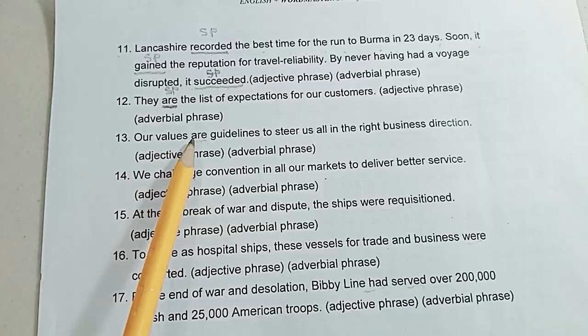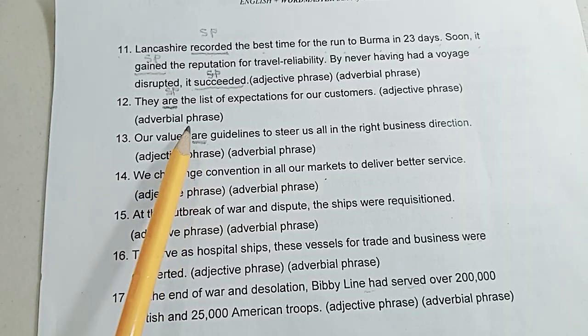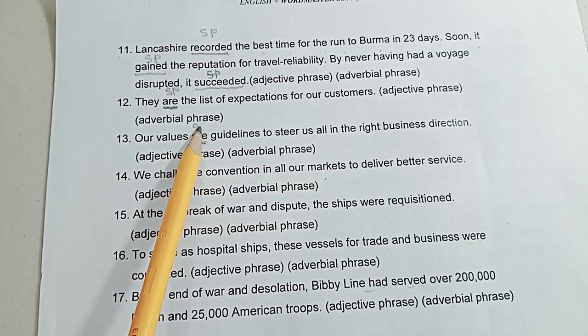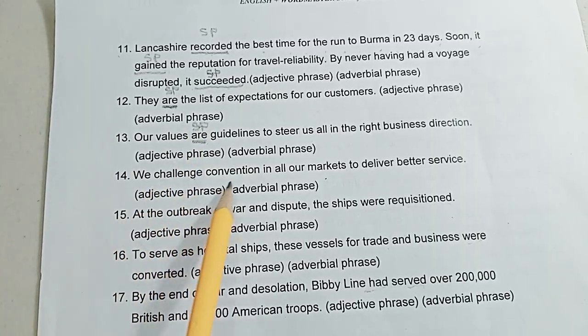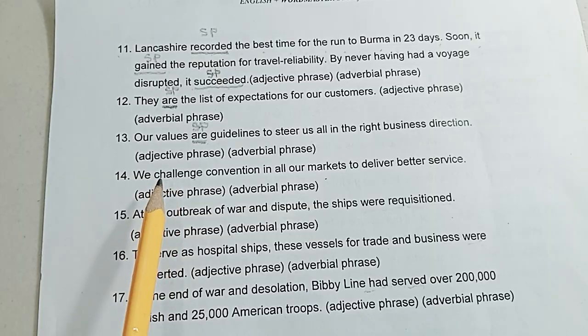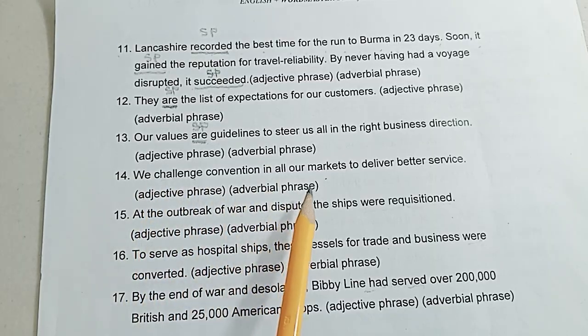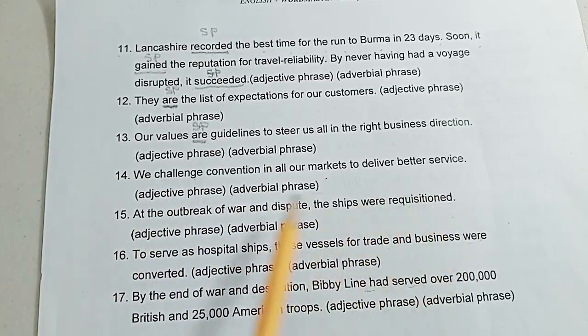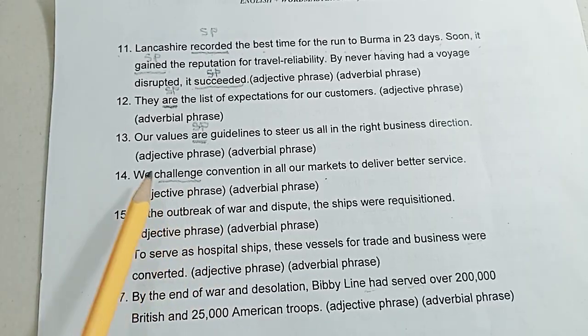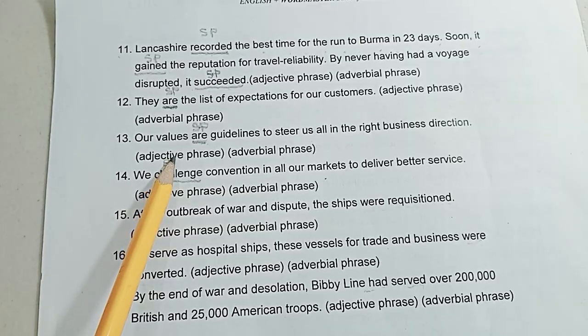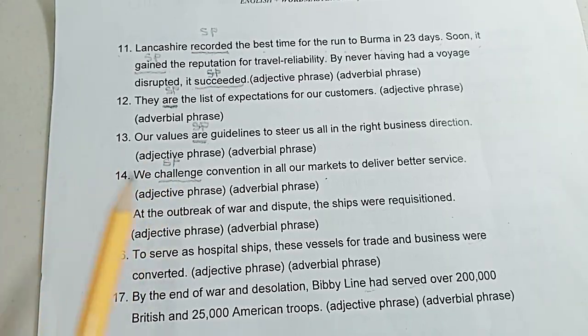Are is your verb, the simple predicate. We challenge convention in all markets to deliver better service. Challenge is your simple predicate.